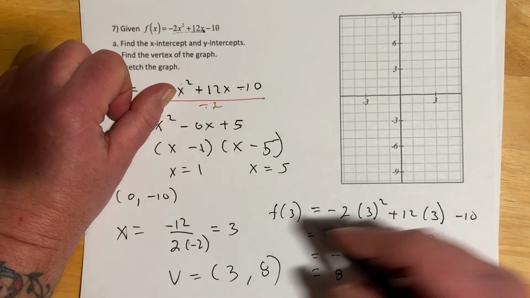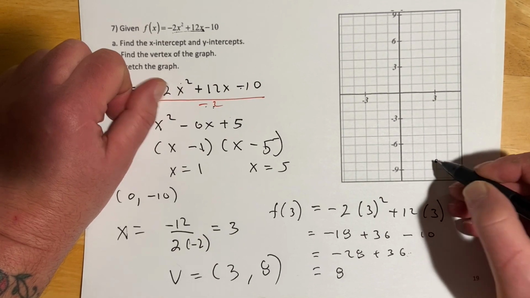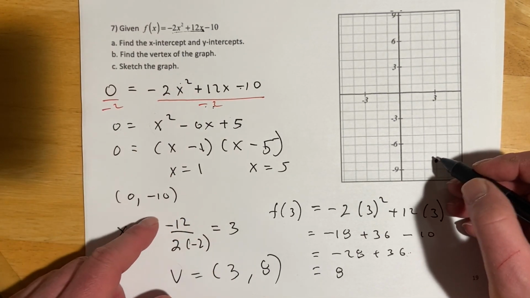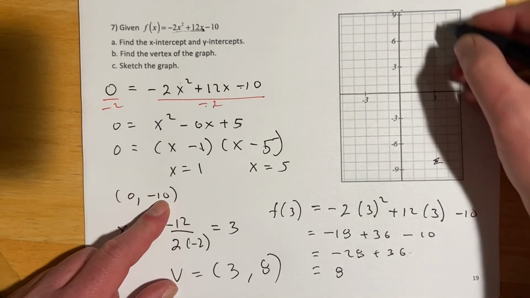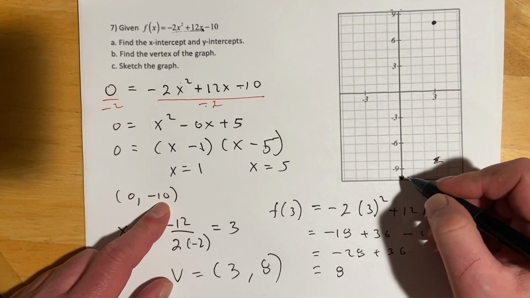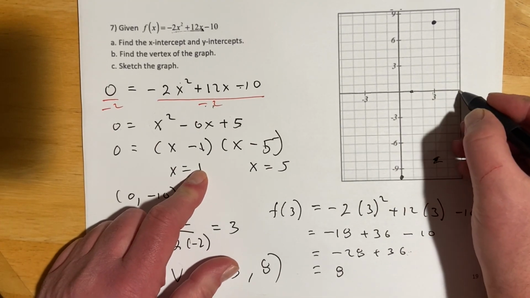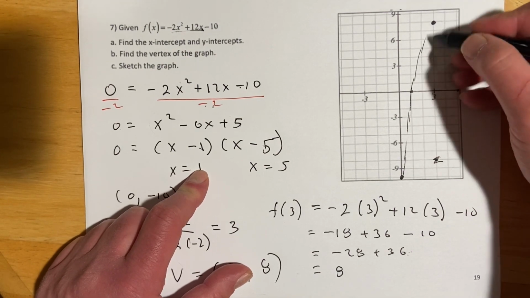So once I got that, now I can just come over and plot that point. So (3, 8) would be right there. And then I could just plot any of these, (3, 8), I just plot (3, 8), sorry about that. And then I could plot the y-intercept way down here, or I could plot one of those x-intercepts. Any of those points would then have the computer draw the rest of the parabola.